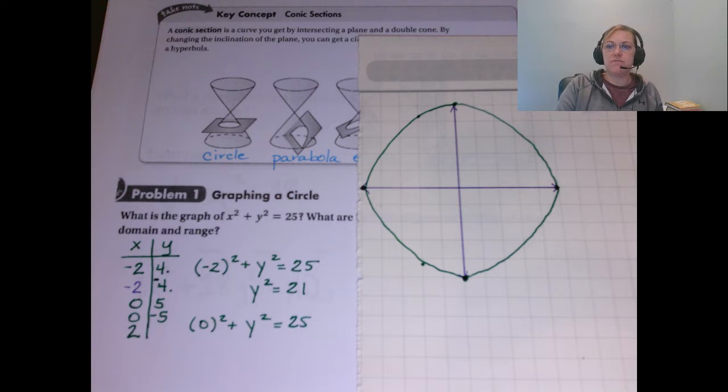Okay, now look at the equation. Let's see, how did I know the radius was 5? What about the equation told me the radius was 5? Go ahead and tell me in the chat there. Beautiful. The constant. Yes. The constant tells me that the radius is 5. Another thing that I want you to see is that this circle is centered at the origin.